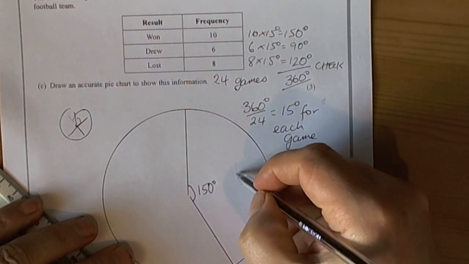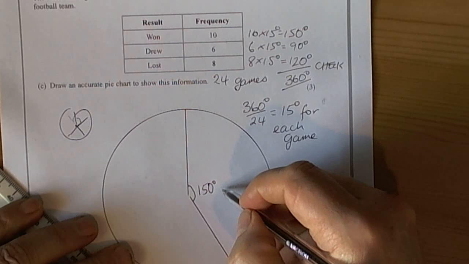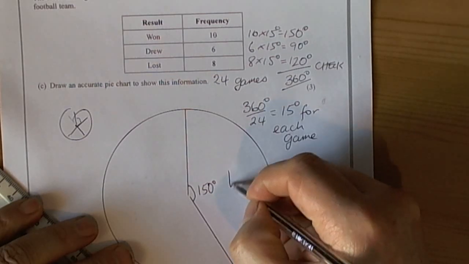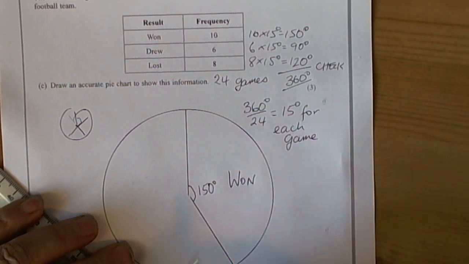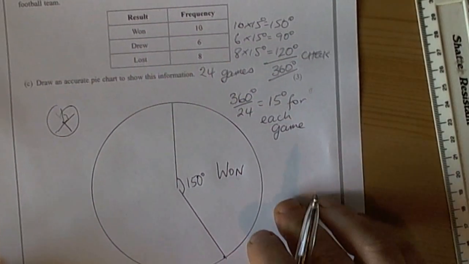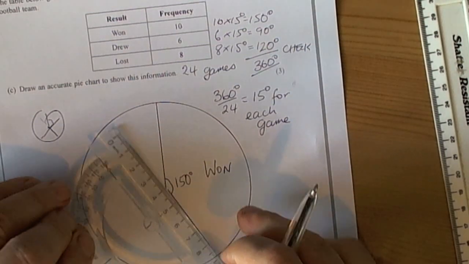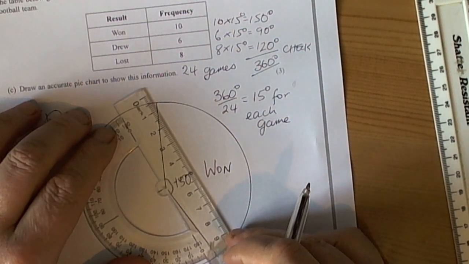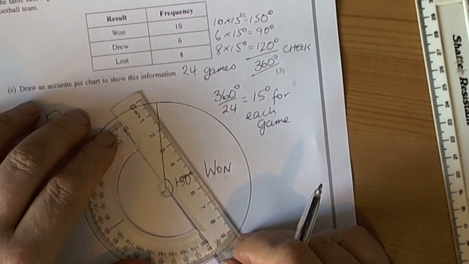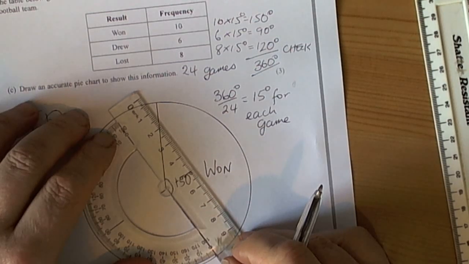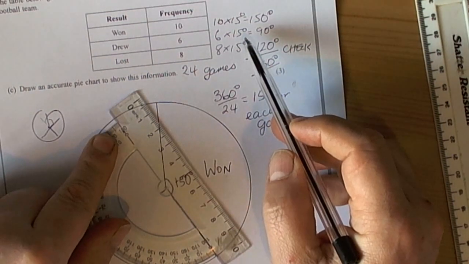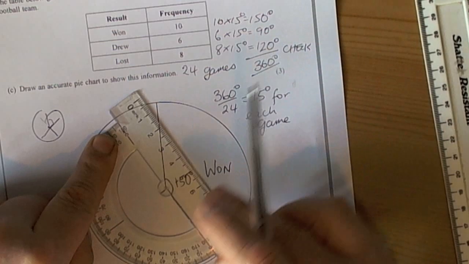On this particular exam there's always marks for labels, so 150 degrees, and this was for the 1. Now several ways you can draw the next sector, but usually the easiest way is we've got another angle to draw. So if we put the center of our protractor and 0 on the new line, and for drawn games there was 90 degrees.